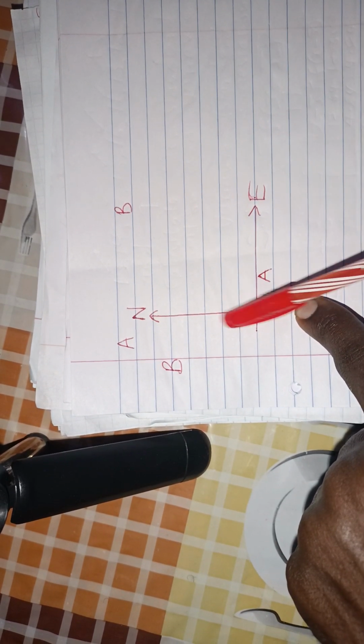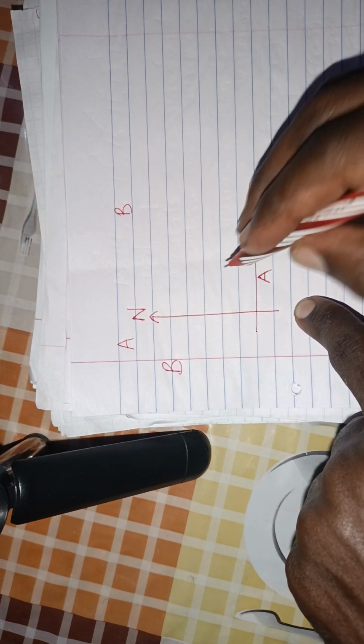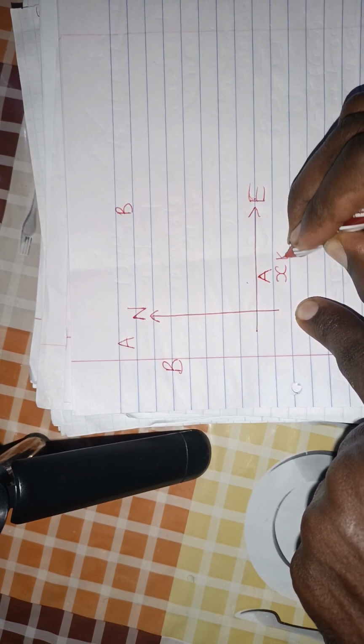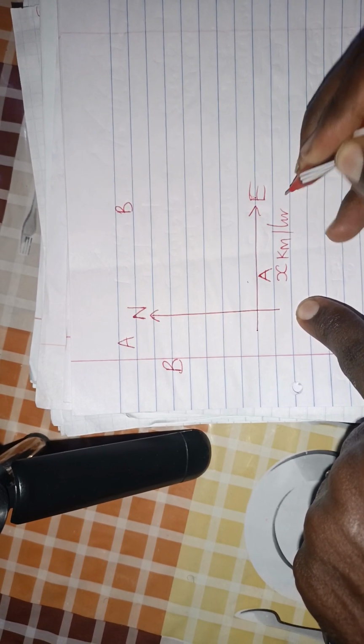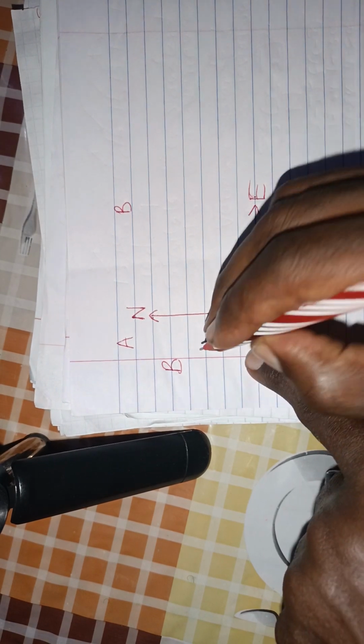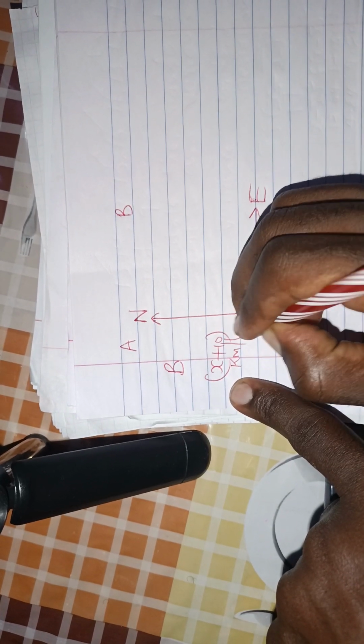So the one that moves towards the north is moving at a higher speed than the one moving towards the east. I can take bus A to be moving at x kilometers per hour, and because bus B moves 10 kilometers per hour faster, it will be x plus 10 kilometers per hour. Those are the expressions representing the speeds of the two buses.